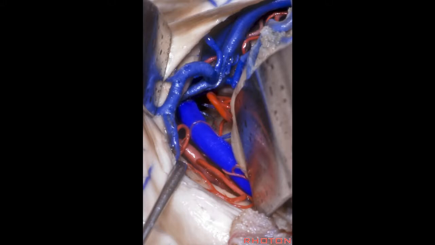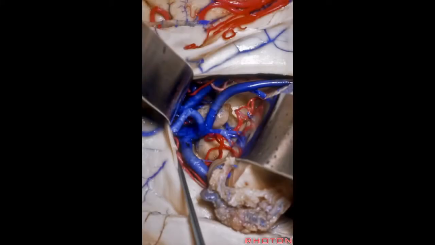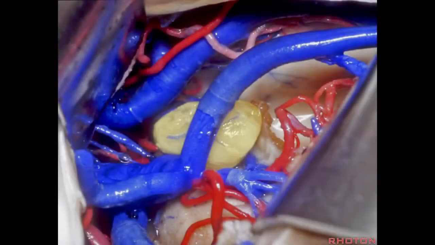Basal vein, internal cerebral vein, vein of Galen, and right in this area, directly medial to the fissure, you see the pineal. So this is an approach through the choroidal fissure to the quadrigeminal cistern.